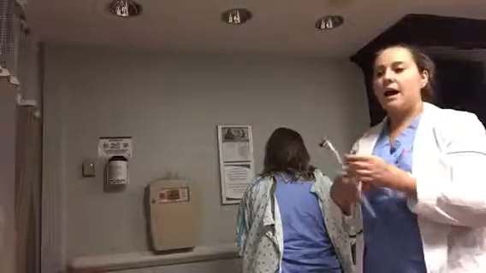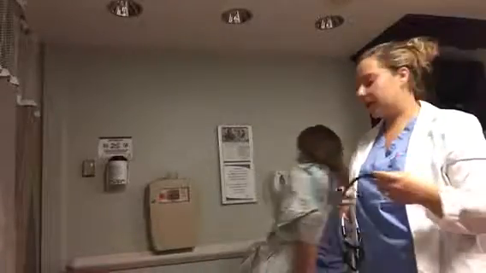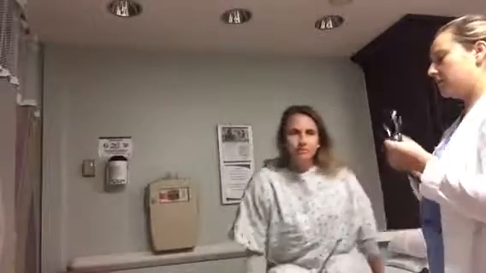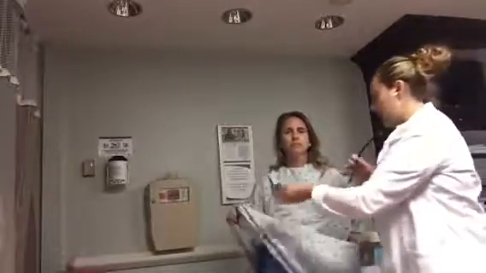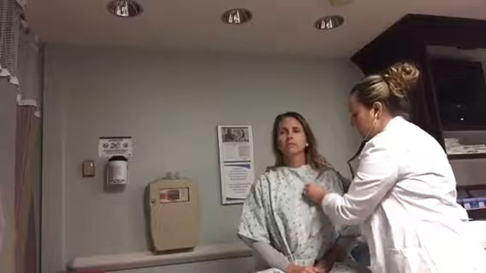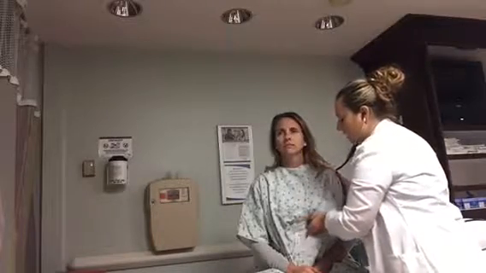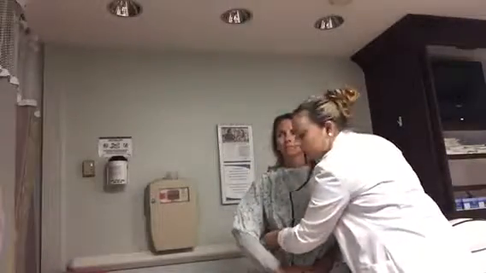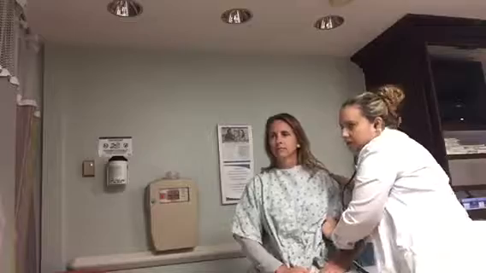Okay. I'm going to have the patient turn around, and I'm going to continue to listen and auscultate her lungs. Again, moving just as I was before, systematically. And same thing, checking for crackles or wheezes. I'm also going to do that on her lateral sides, listening to the lungs there.